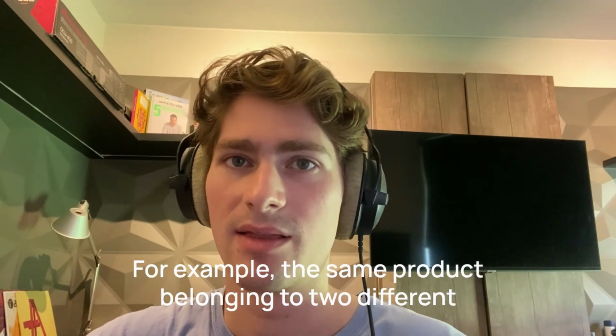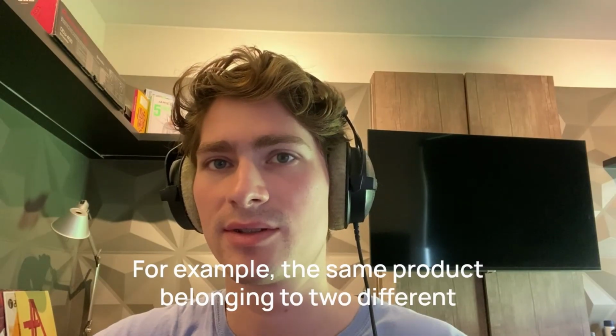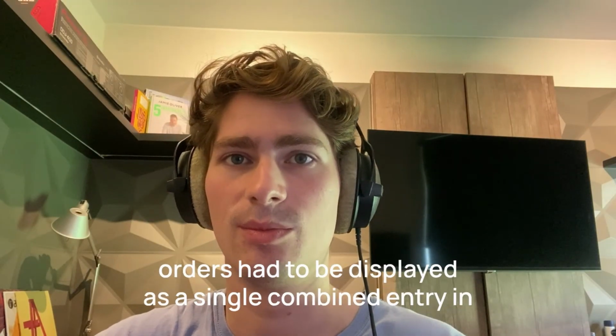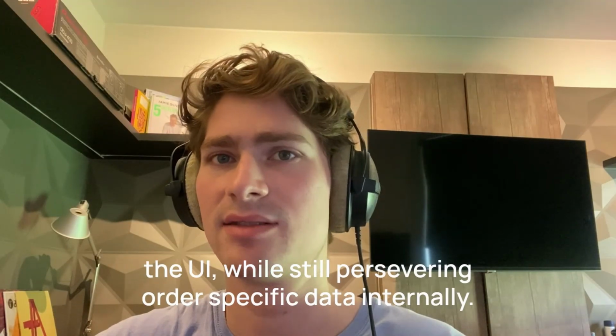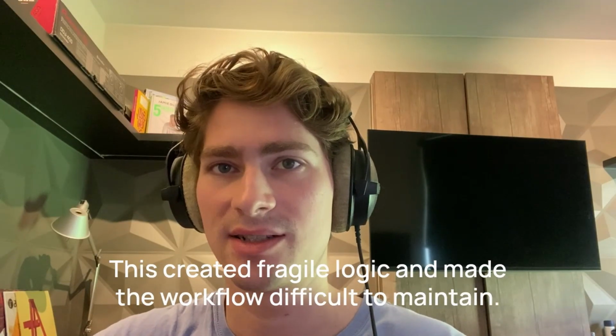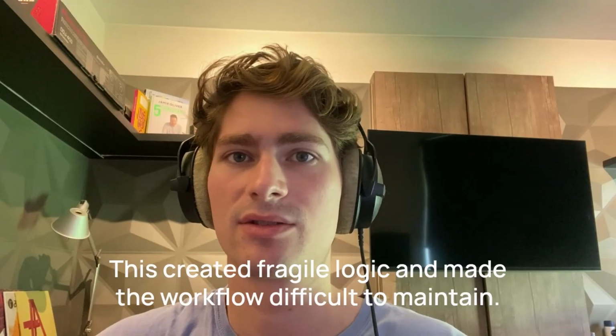For example, the same product belonging to two different orders had to be displayed as a single combined entry in the UI, while still preserving order-specific data internally. This created fragile logic and made the workflow difficult to maintain.